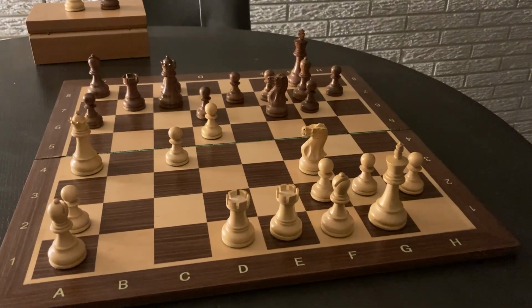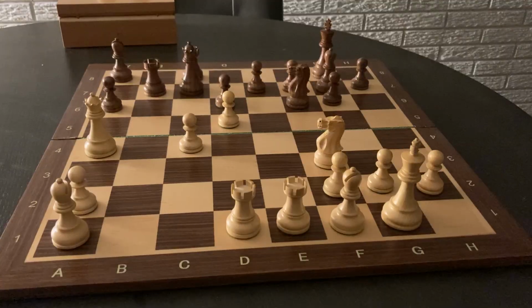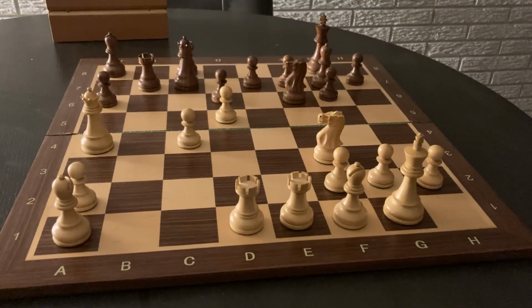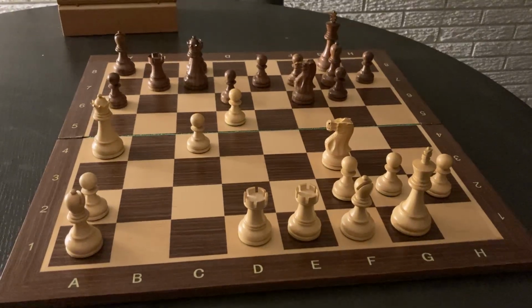Good morning, guys. This is a position from a game I played last night against an 1851 from the Netherlands. Really positional opening, real positional play up until this point.